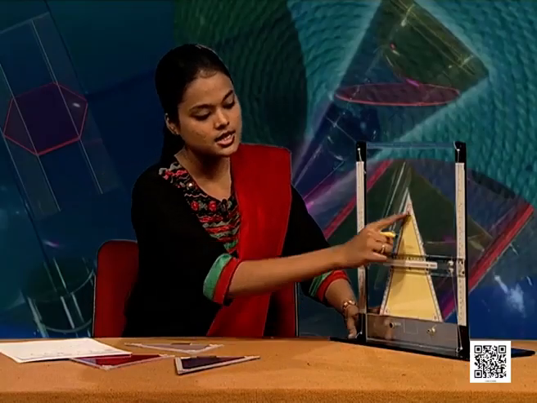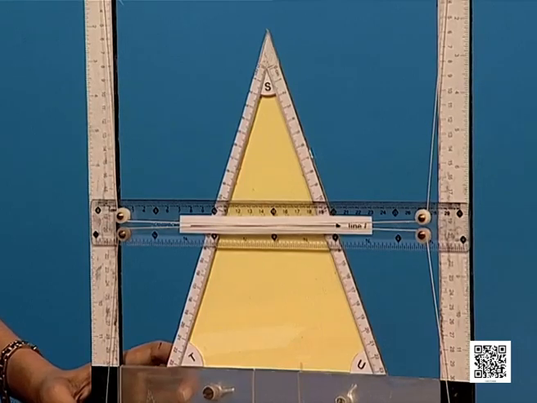Since it is an isosceles triangle, you can see that ST and SU are equal.